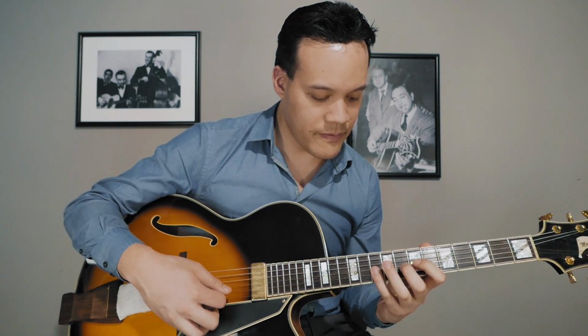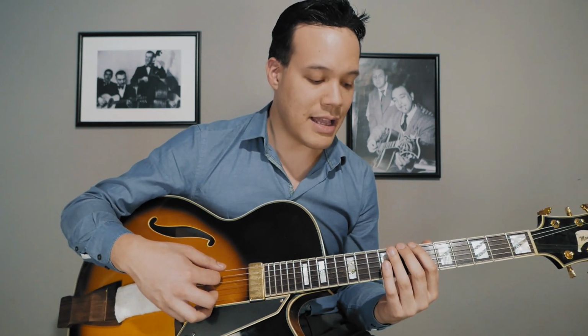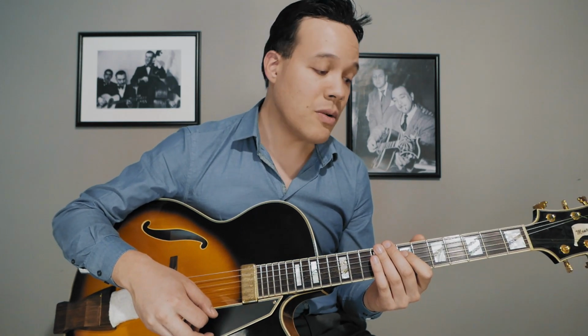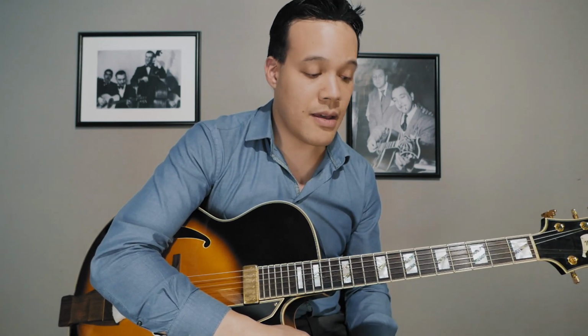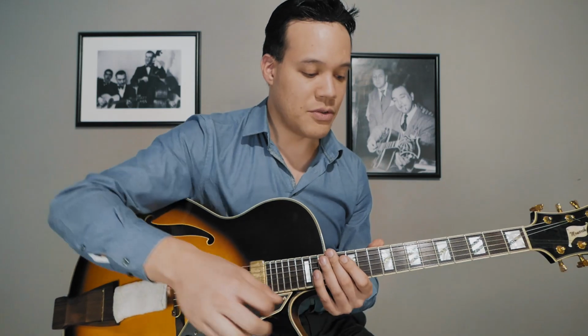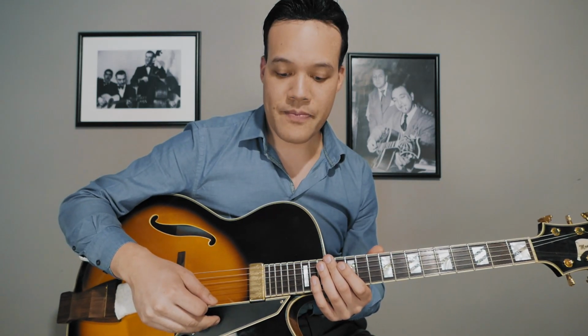The resolution is on the D string on the major 7, and then there's another nice line on C that ends on the 6. I like to end a lot of lines on the 6. I did it also in previous examples. Okay, let's play this with the backing.